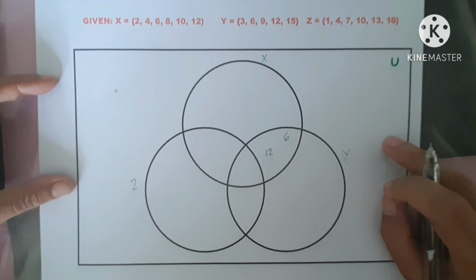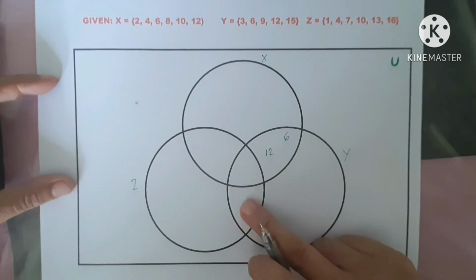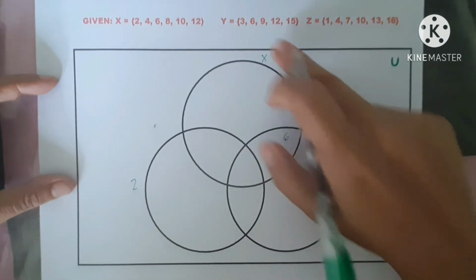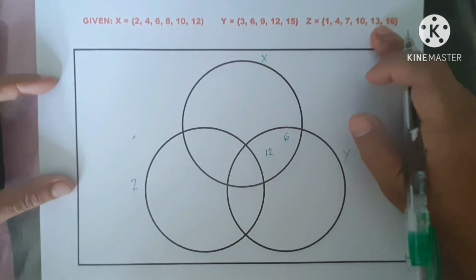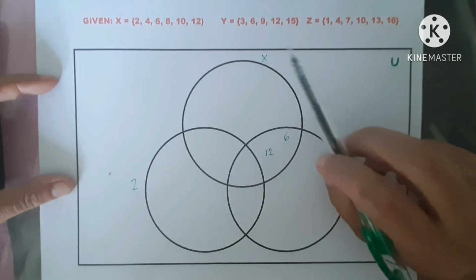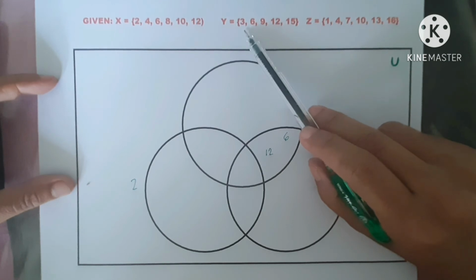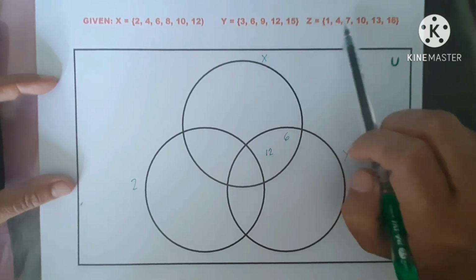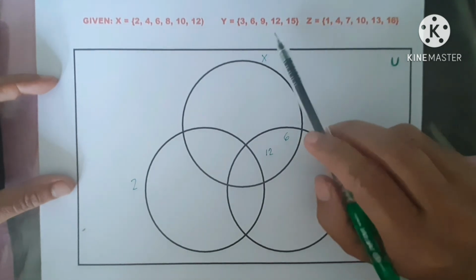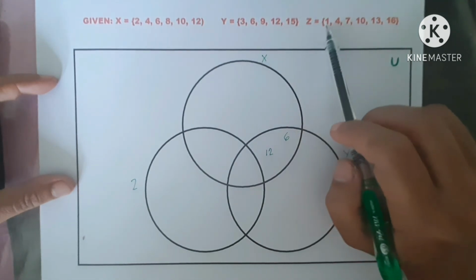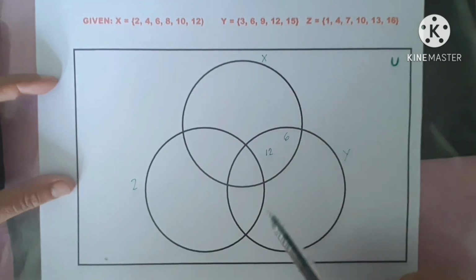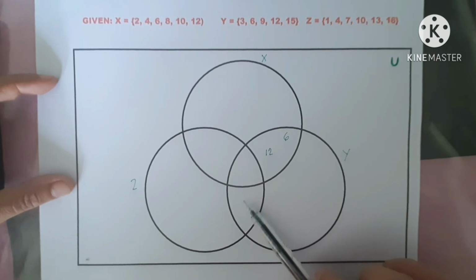Now, let's proceed to this portion here, which is actually the intersection of set Z and set Y. So, let's look here. Which element is common to them? Alright, let's check. 3, no common. 6, no common. 9, no. 12, no. 15, no. So, that means the intersection of Z and Y is a null set. So, that means this portion here is empty.